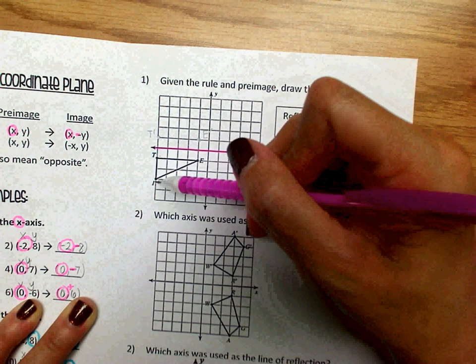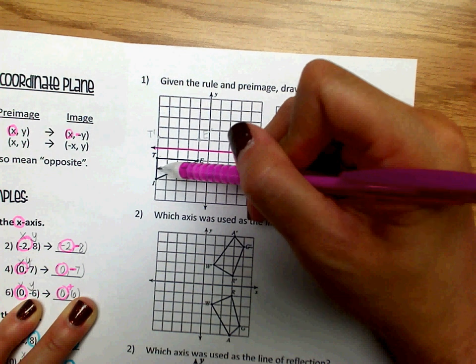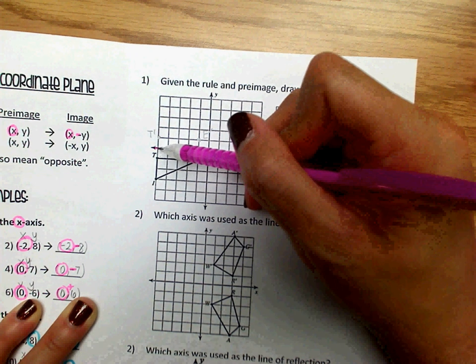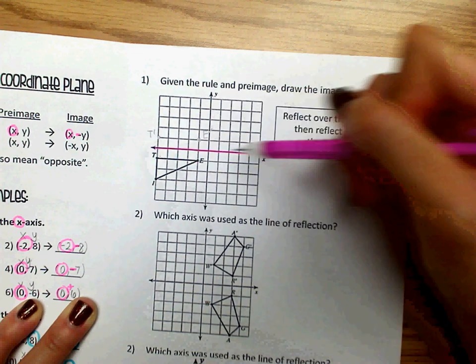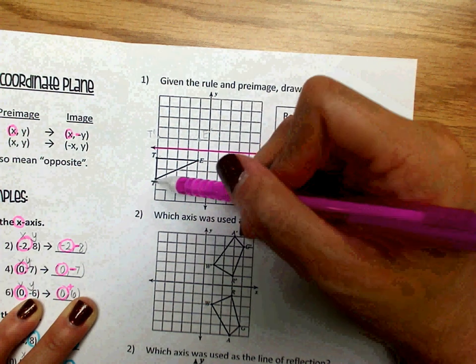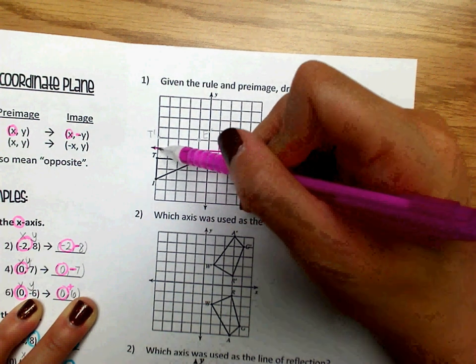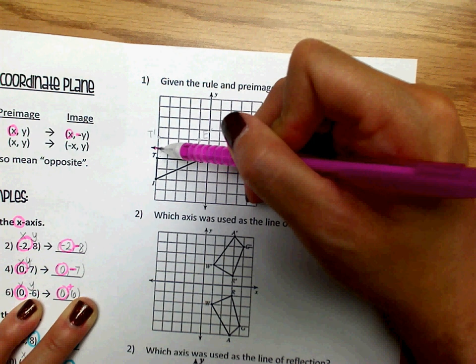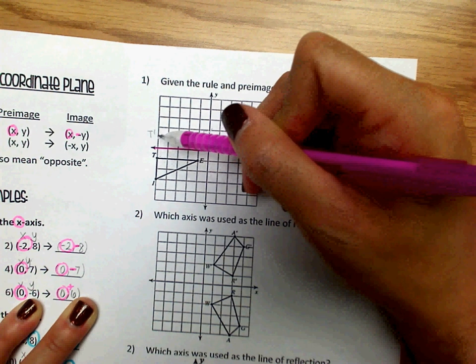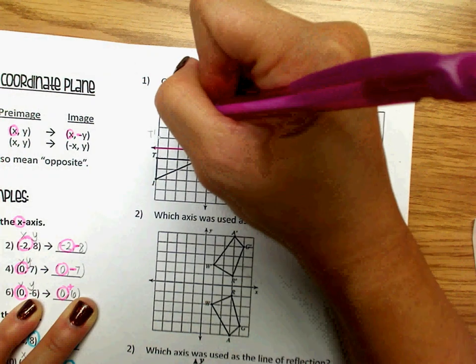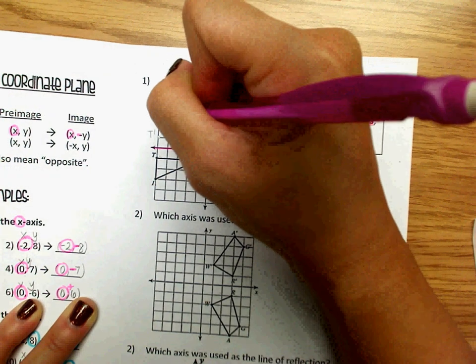Now I is 1, 2, 3 from the line of reflection. Remember, you're trying to get towards your mirror. So 1, 2, 3, you're going to go 1, 2, 3 past the line. And that's where your I prime should be.